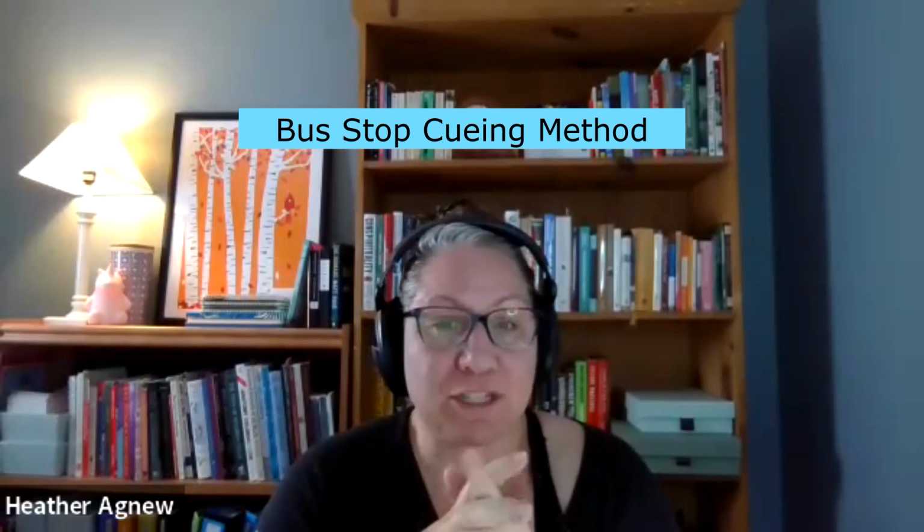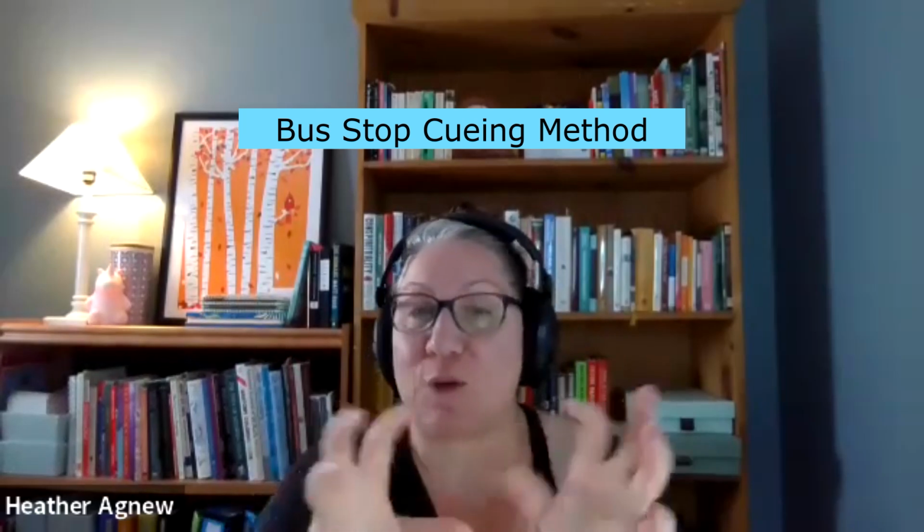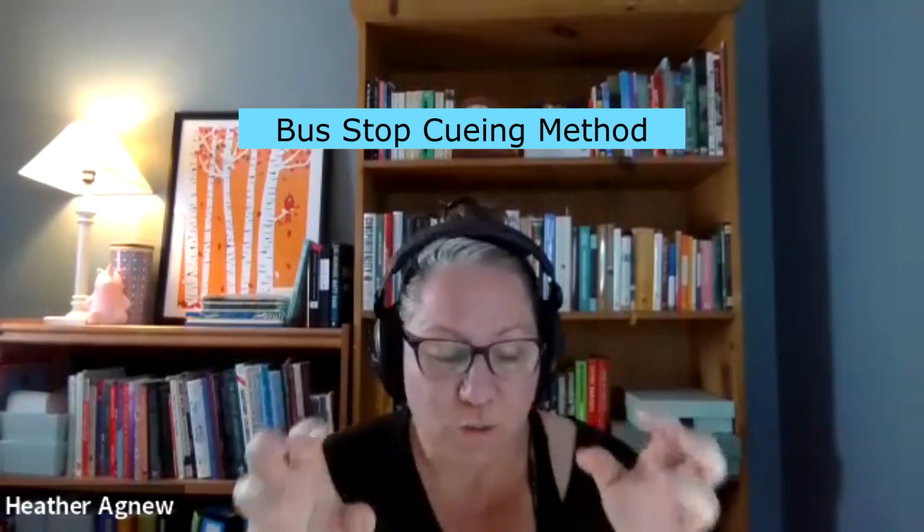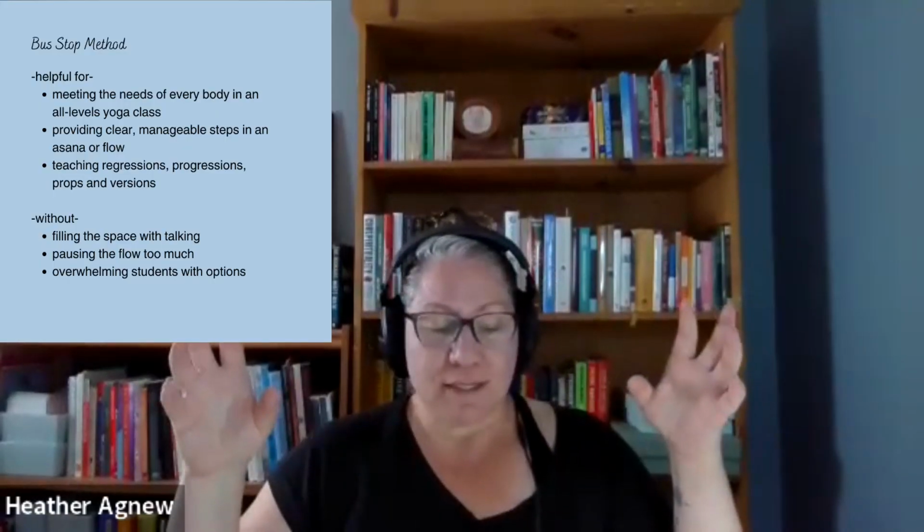Today, I thought we would talk about queuing strategies. And in particular, I wanted to talk about the bus stop method. So this is a teaching or queuing strategy that is commonly used in the accessible yoga community. But I think it's useful for everyone, regardless of who you're teaching, particularly for those all levels drop-in yoga classes where you could have everyone from first time yoga students to people who come to your class every week.